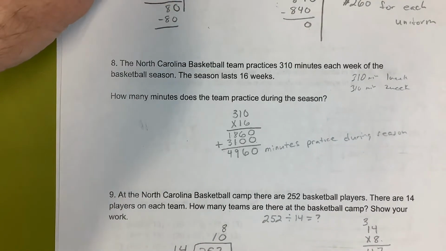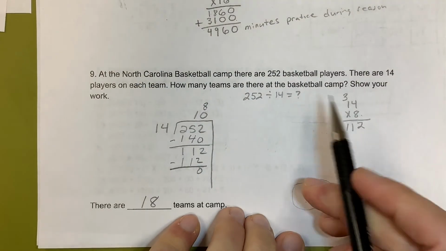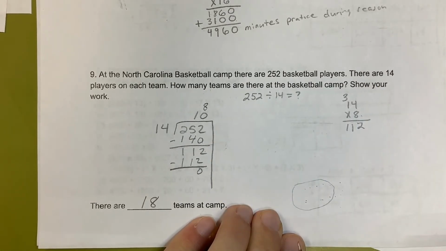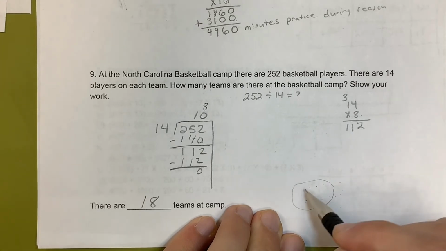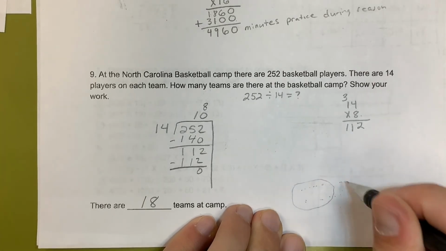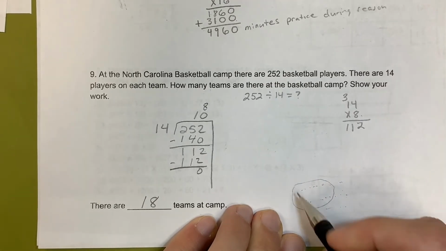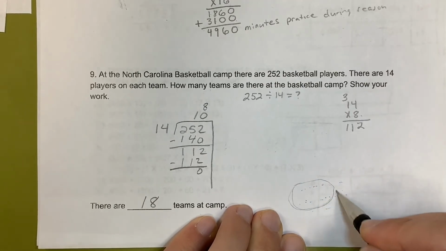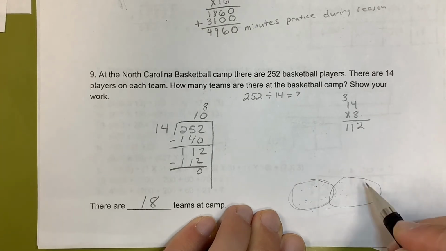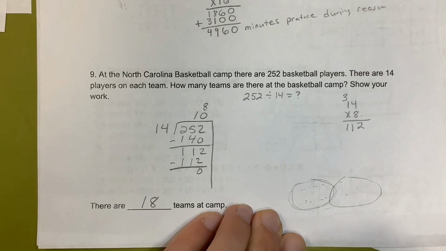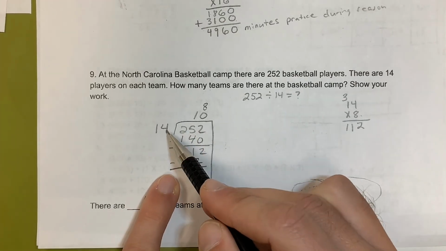The next one, at basketball camp, there's 252 basketball players, 14 players on each team. How many teams are there at basketball camp? So if you think about it, we're going to have 252 people. So I'm going to put dots. Those equal my 252. I know there's 14 players on each team, so I'm going to count 14. Make a group. Count 14. Make a group. What am I doing? I'm dividing those. So I'm going to divide this number. So 252 divided by 14.